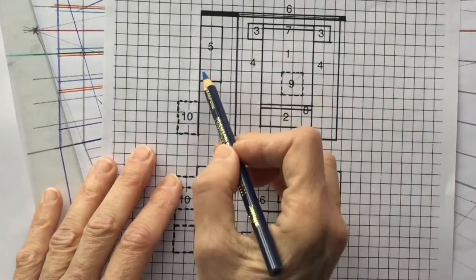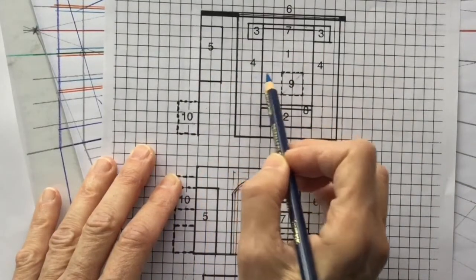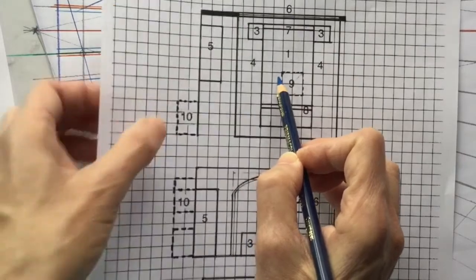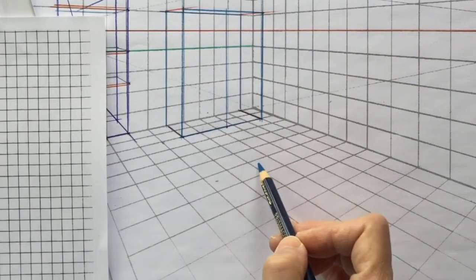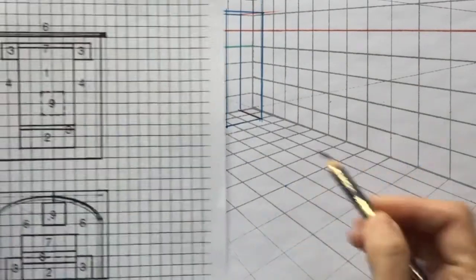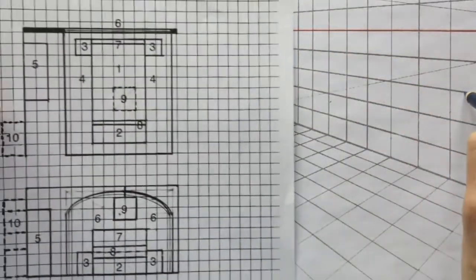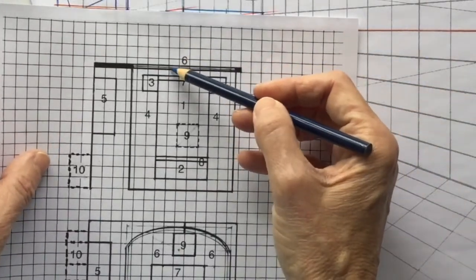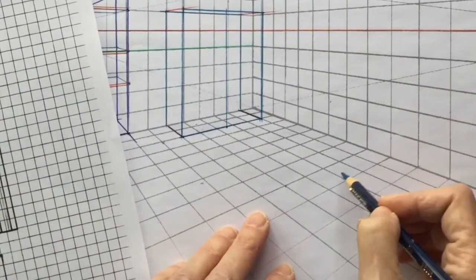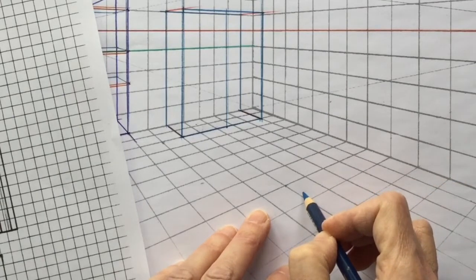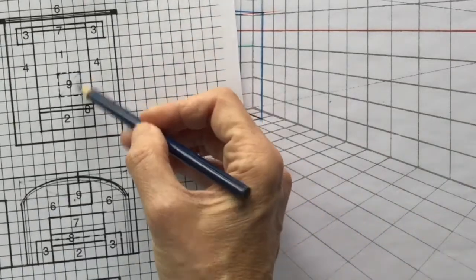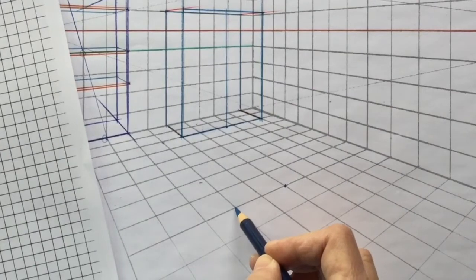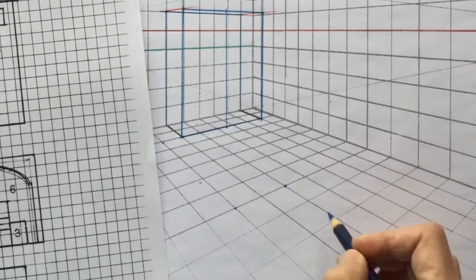We have 1, 2, 3, 4, 5, 6, 7, 8 boxes over, and from this window wall, it's going to be 1, 2, 3, 4, 5. So our box for our light is going to begin here, and it extends 2 boxes, and it goes over 2 boxes.